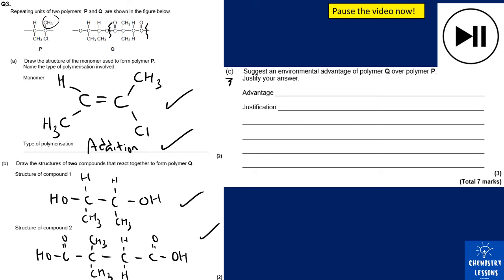And this is the main aim of today, was to look at the environmental advantages and the biodegradability and disposal of polymers. So what advantage does Q have over polymer P? Well, polymer Q will biodegrade, polymer P won't. The reason being, the justification, we can go down 2 angles here. So the justification is polymer P only has strong carbon-carbon bonds, which will not break, so it won't break down.